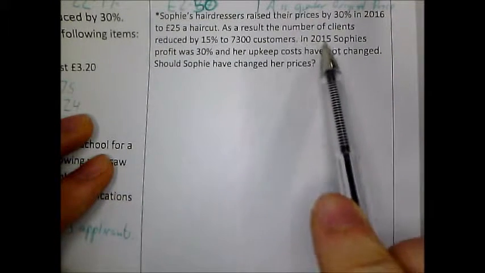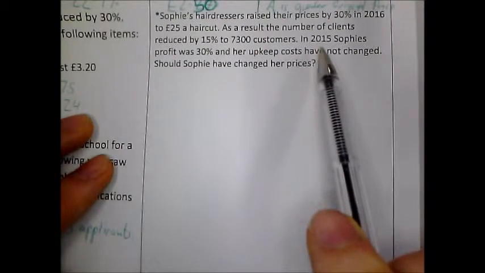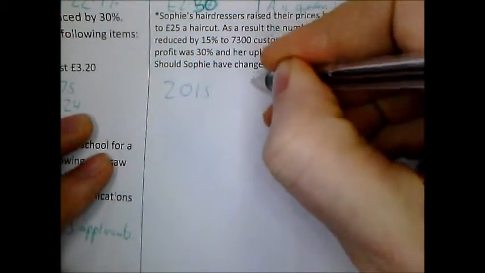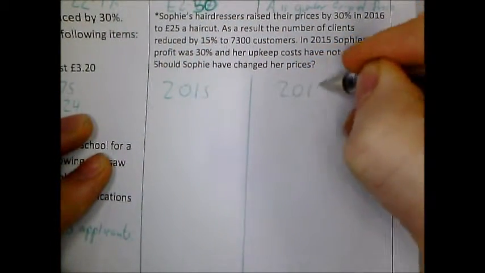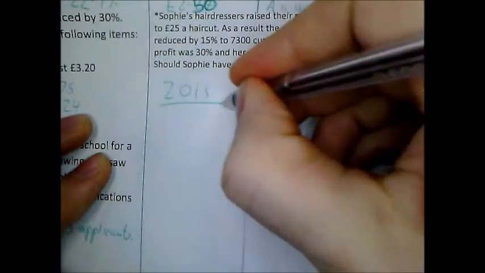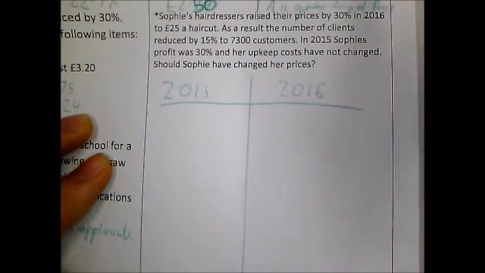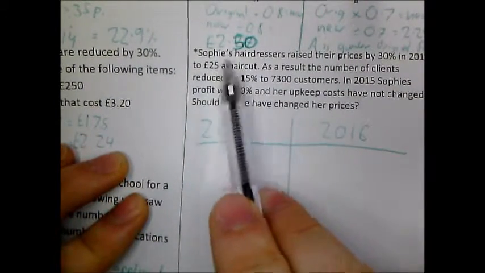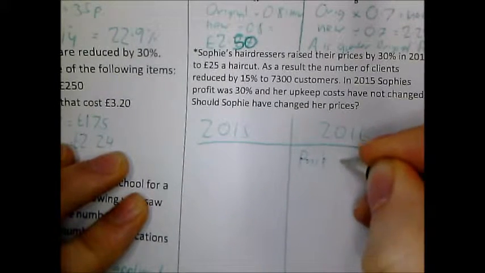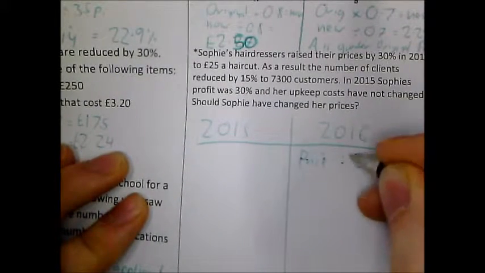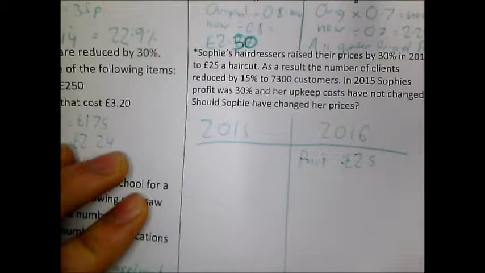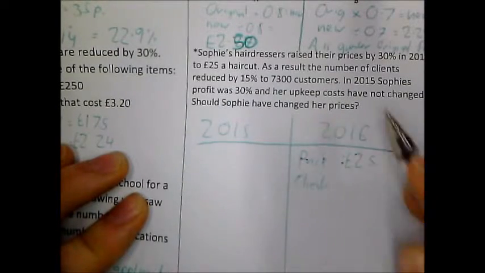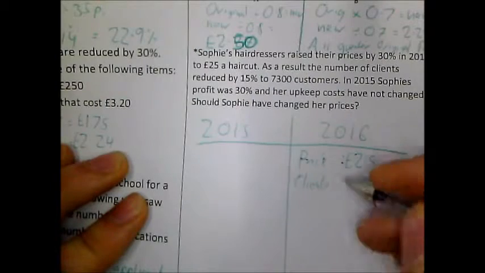So again, we're being asked to compare two different years, 2015 and 2016. So I'm going to split my page in half with 2015 and 2016. So let's get the information we know. So in 2016 her price was £25 a haircut. Okay, and her clients were 7,300.